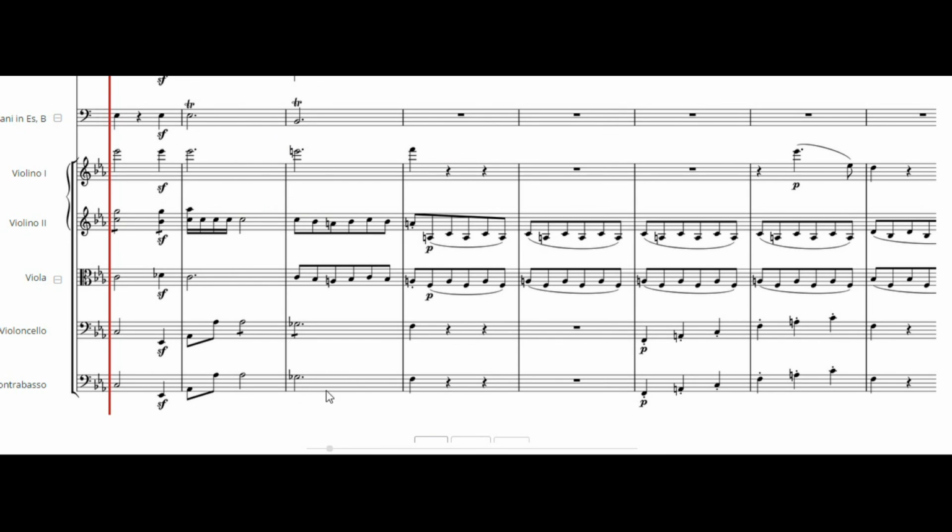Listen to the sound of the French augmented 6 chord in this measure, and then it resolves to the dominant, with the raised 4th going up by step, the lowered 6th going down by step, both to the 5th scale degree, F, of the key B flat.